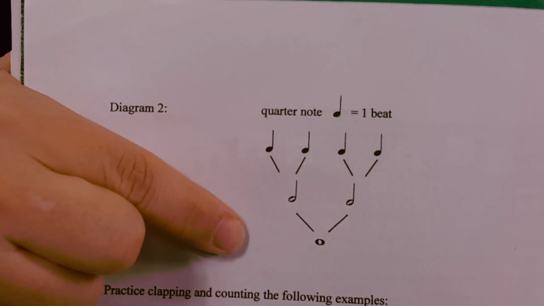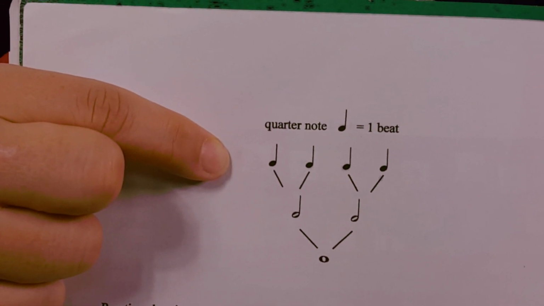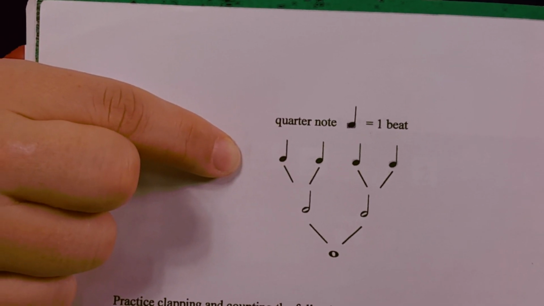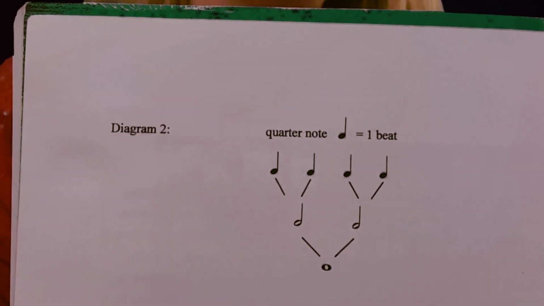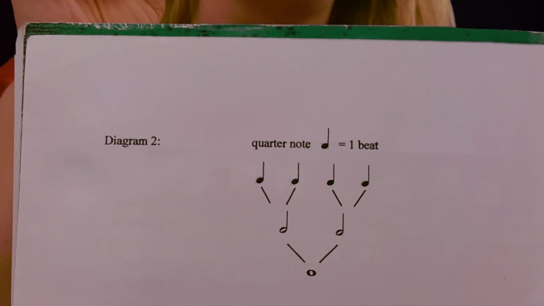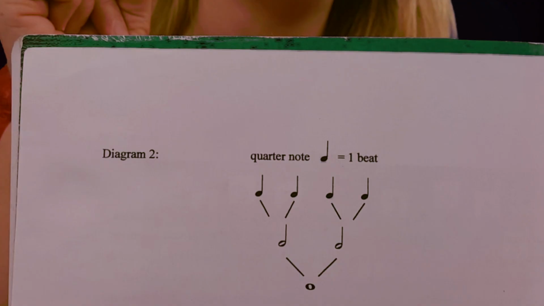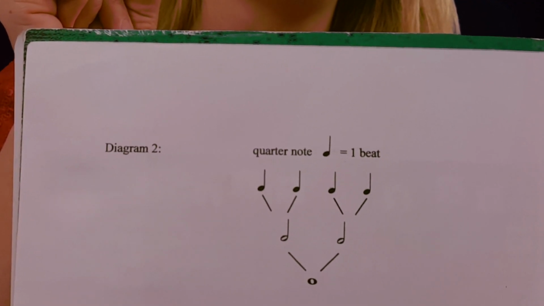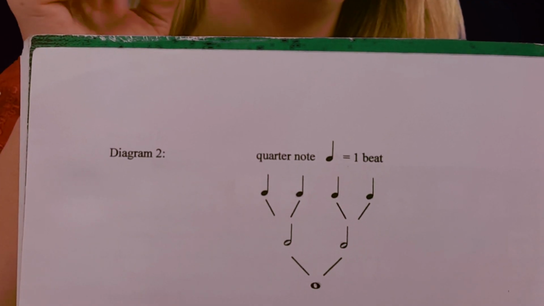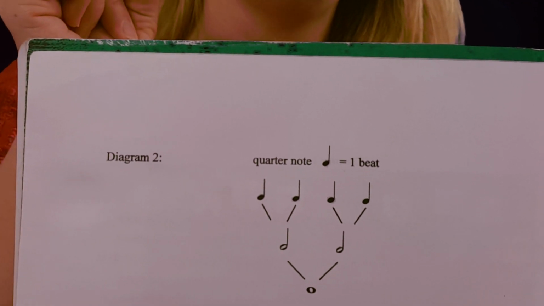What that means is that the quarter note establishes a pulse, a beat. So if you think of your heartbeat, it keeps beating continuously. Beat, beat, beat, beat. That's an example of what the quarter note should be like. A continuous beat. 1, 1, 1, 1.